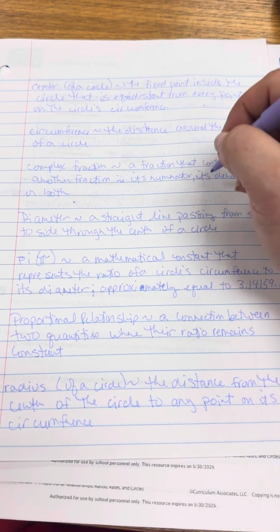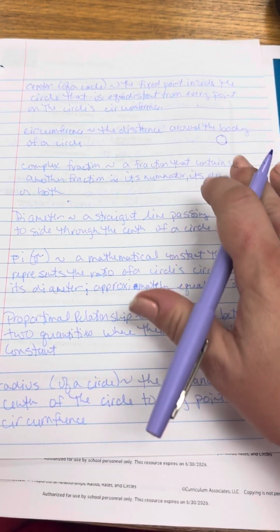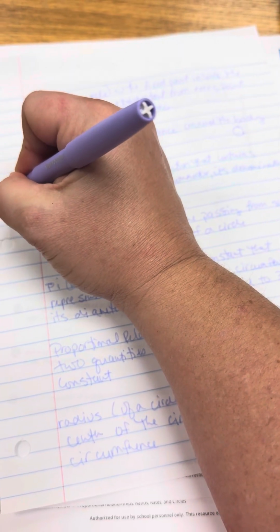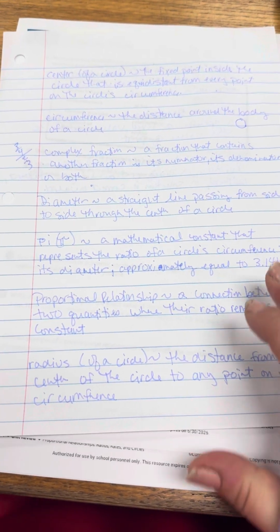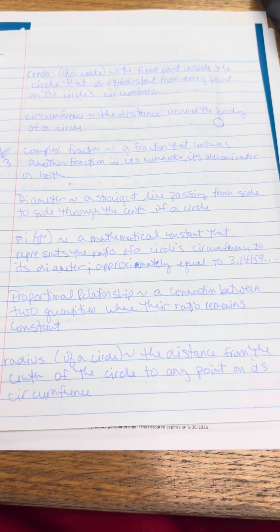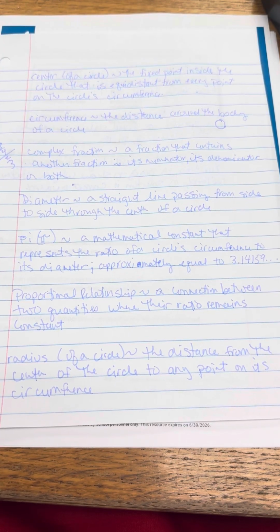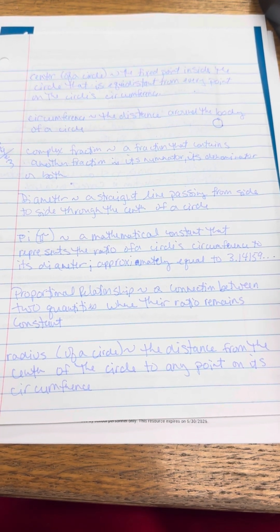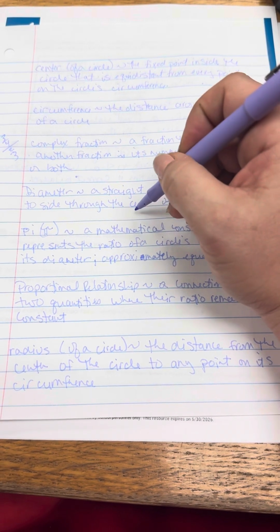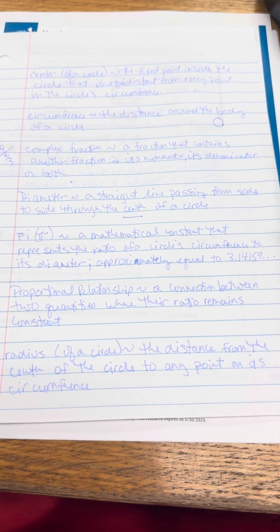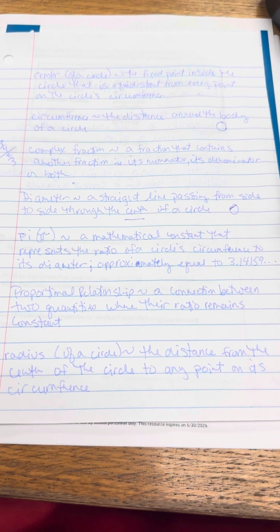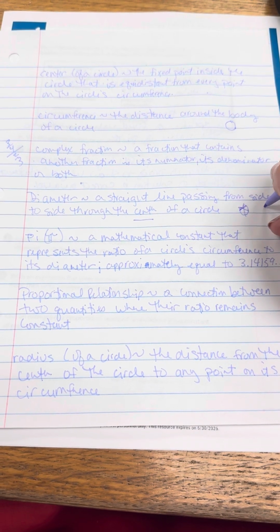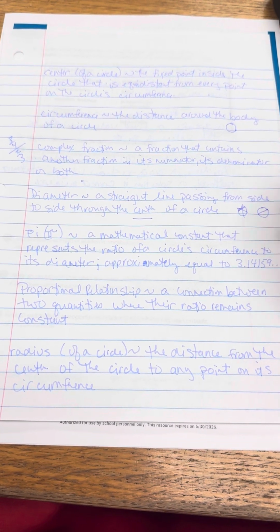So you don't just have a regular fraction. So you would have something like 3/4 over 2/3. That would be an example. Diameter is a straight line passing from side to side through the center of a circle. And remember, the most important part is that it has to go through that center. Otherwise, if it goes through somewhere else, like a little bit on top, then it's a chord. So we don't want that. We want it to go directly through the center.